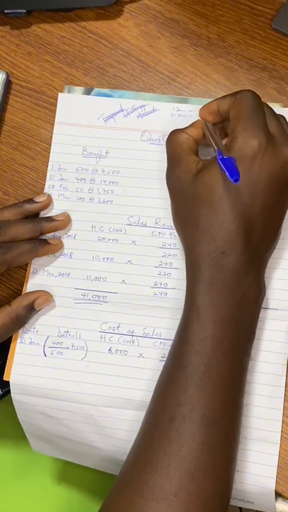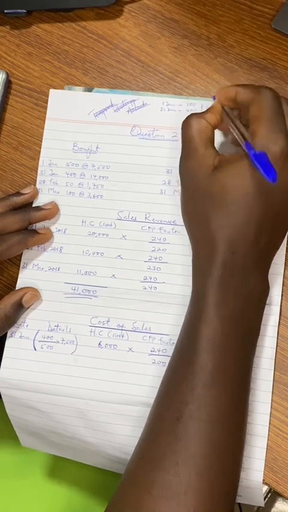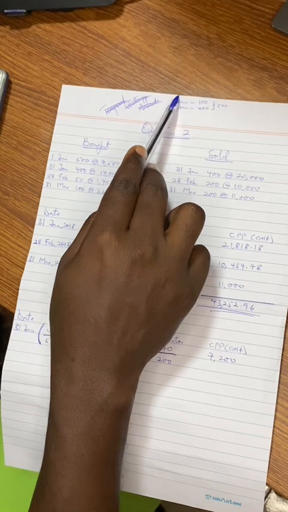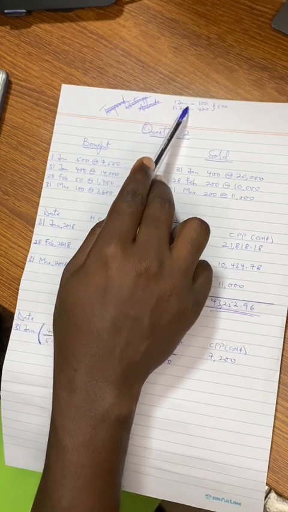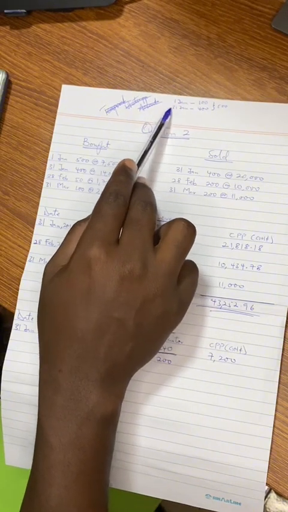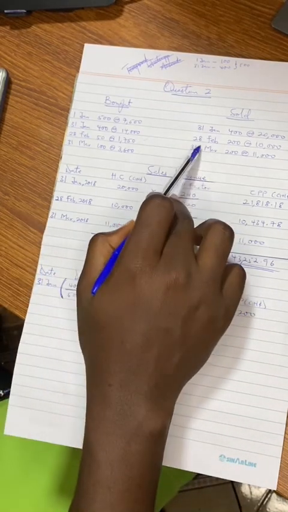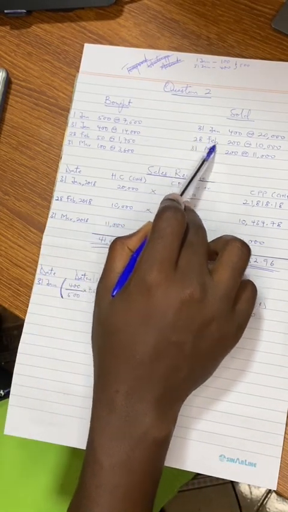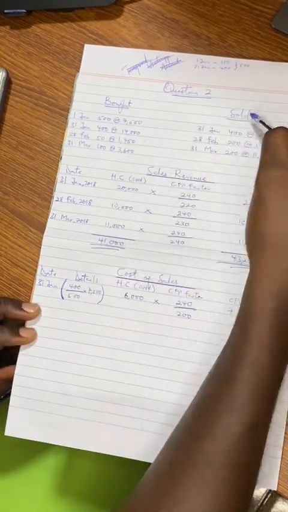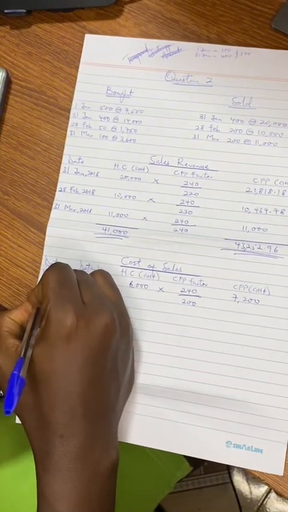But you see FIFO, that means you use the January items first, the 1st January ones, before the 31st January ones. So we say that we sold 200 on 28th February. So we use the date nearest until we use 28th February.